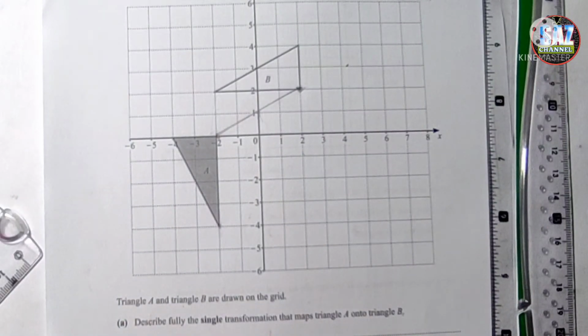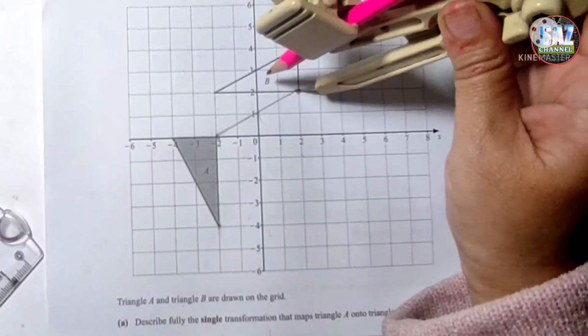Let me hold the compass and draw the perpendicular bisector at this place for the 90 degrees. You know how to construct a perpendicular bisector.